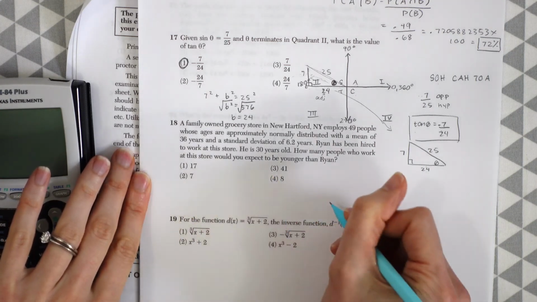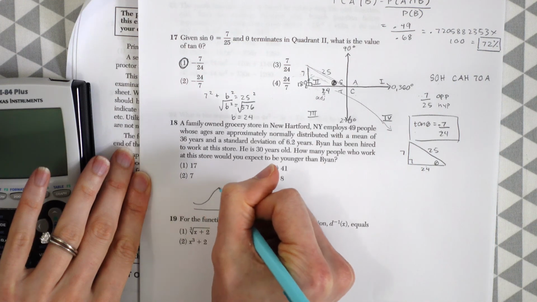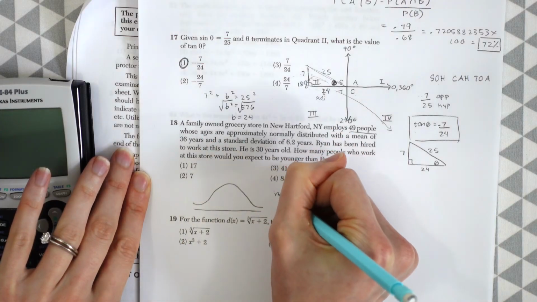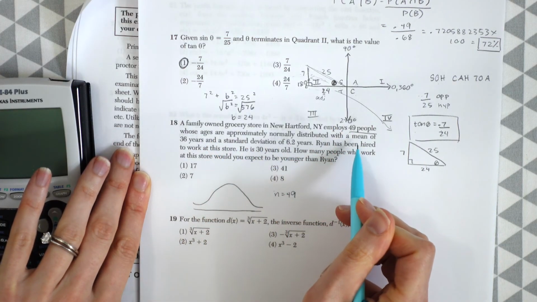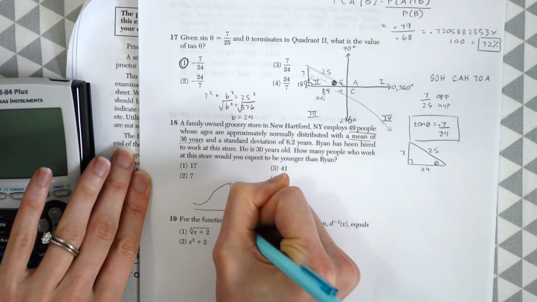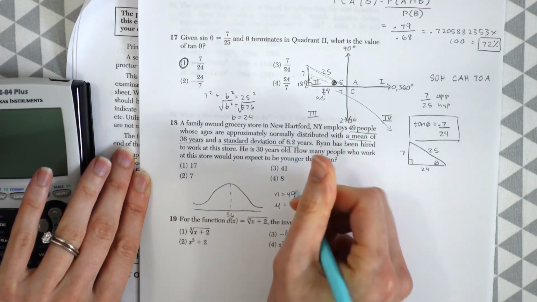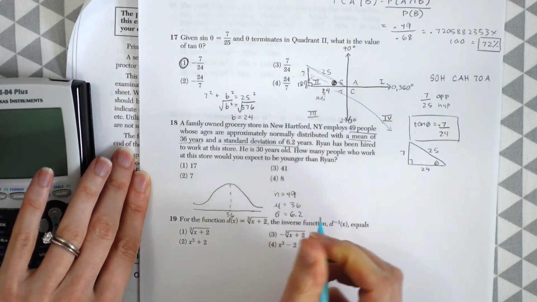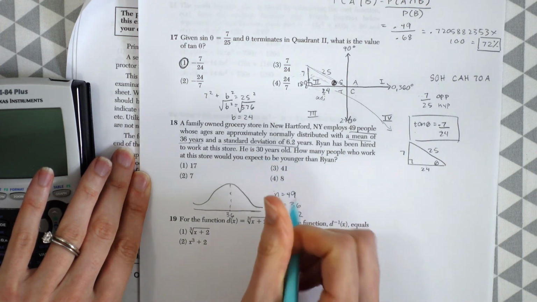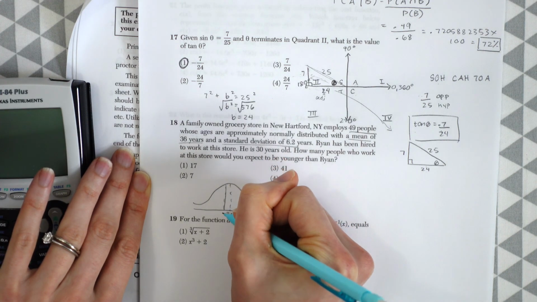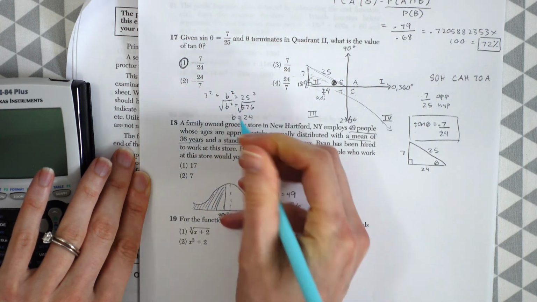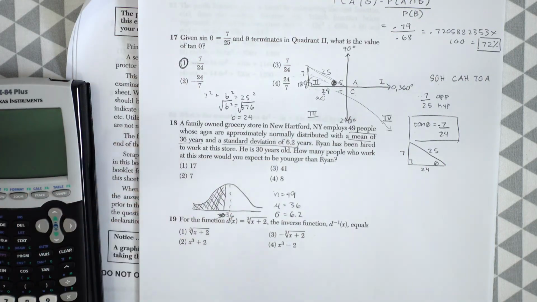So if we have a normal distribution curve, we know that the population, there's 49 people, so n equals 49. The mean is 36, the mu. So I'm just going to mark that on our chart here. Standard deviation, the sigma, is equal to 6.2. And they want to know how many people are younger than Ryan, and Ryan is 30 years old. So I'm just going to mark that over here. 30 is about here, and we want to know who's younger than Ryan. So everyone before Ryan and up to him.